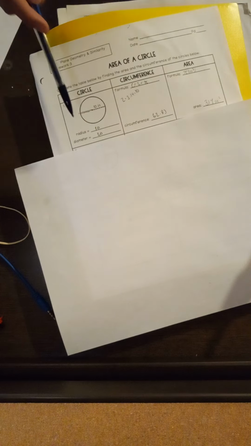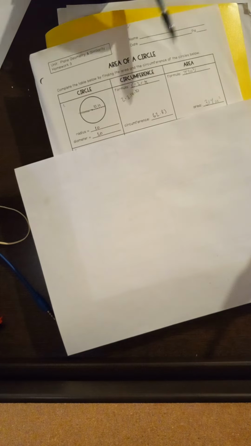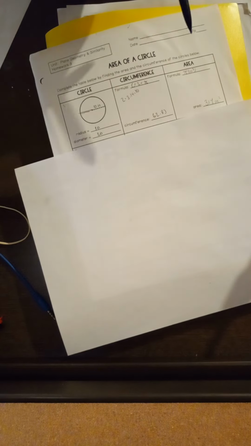So what you have to do is first find the radius, which in this case is 10. You have to find the second power of it. Now it will be 10 to the second power, that would be 100. Now we have to multiply 100 by pi, 3.14, and we get 314 inches.